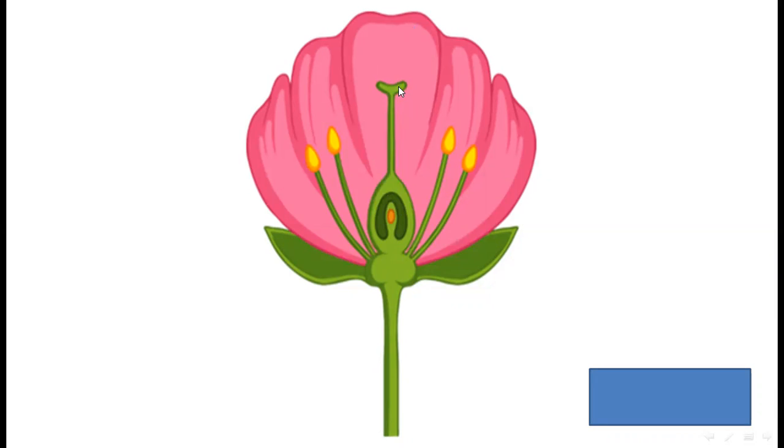Then this part of the flower is called stigma. The tip of the carpel is called the stigma. It is sticky and traps the pollen grain. After that one is called ovary. This is the female reproductive organ of the plant. After fertilization, the ovary becomes the fruit and the ovule becomes the seed.